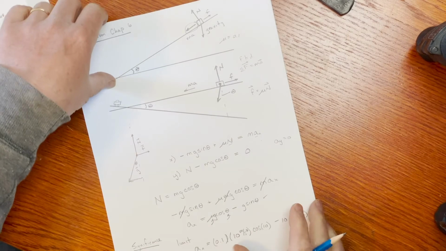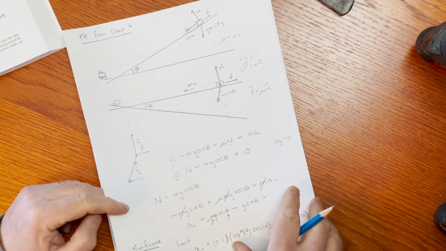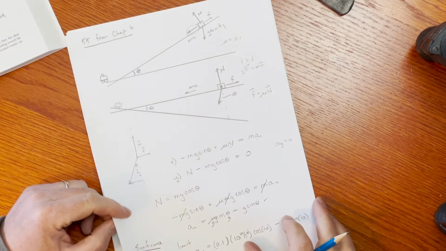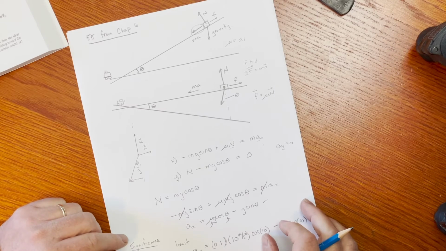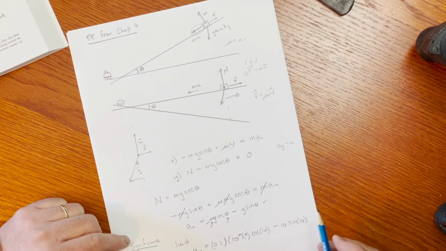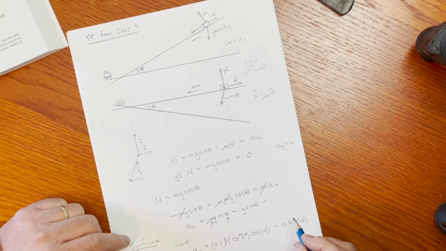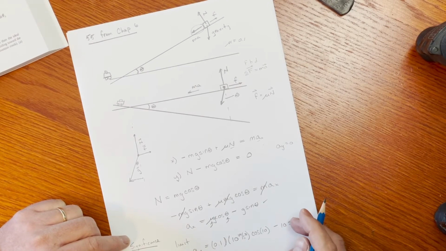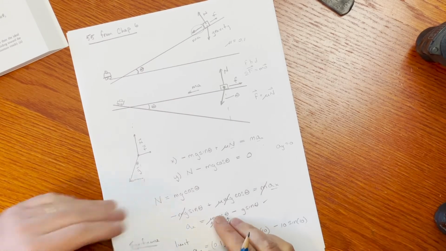Now the second part of this question, though, it says, what angle would you need to get this moving at a constant velocity? Okay, so if you wanted this to move at a constant velocity, then you could set this up to where the acceleration was 0, right? So the acceleration would be 0. If the acceleration is 0, then the velocity is staying constant.